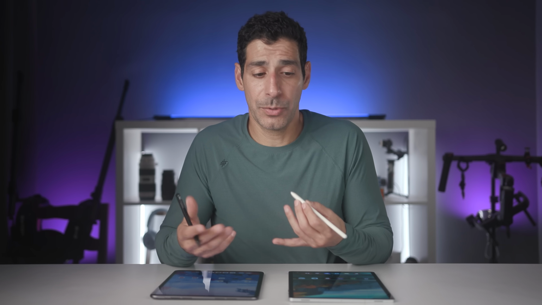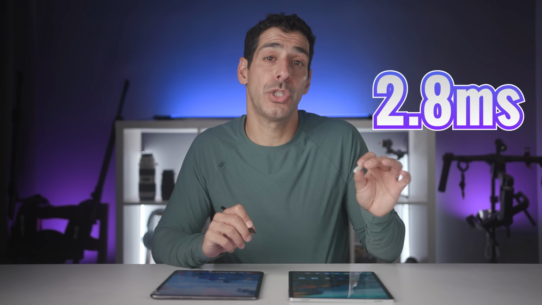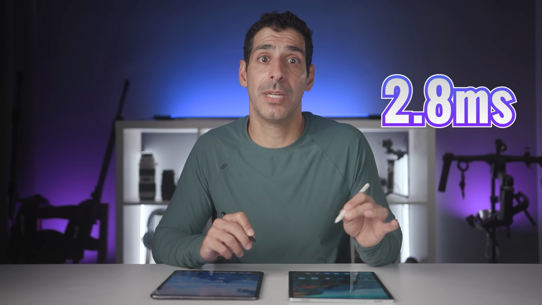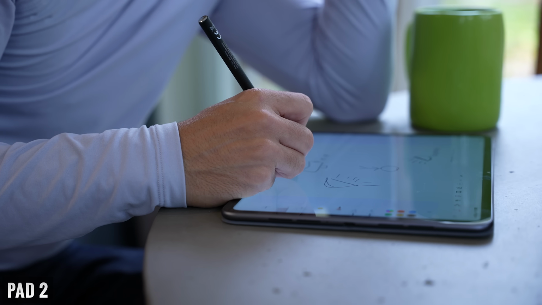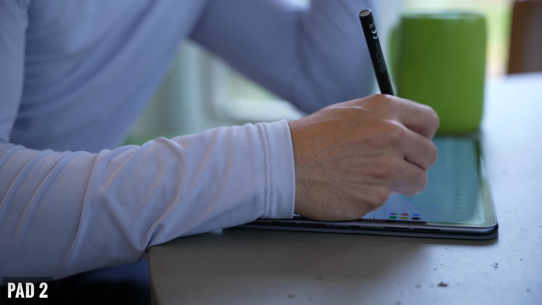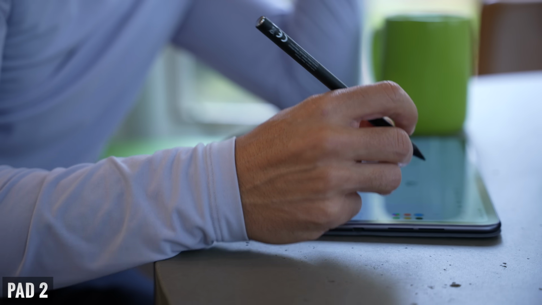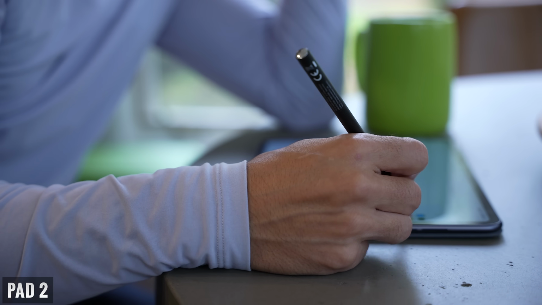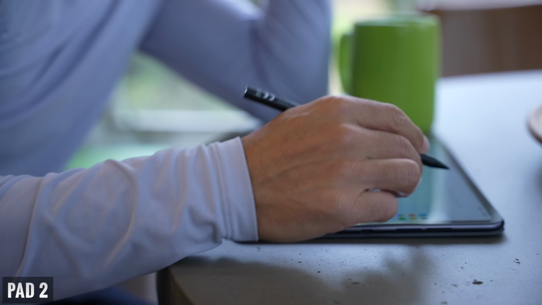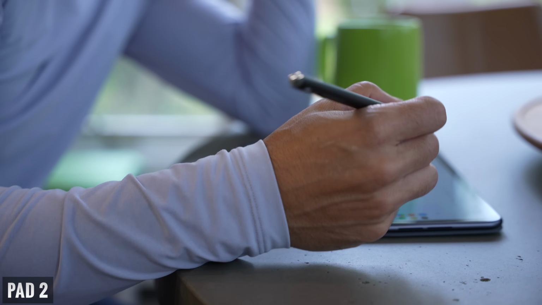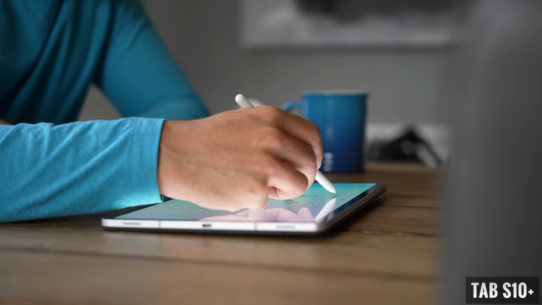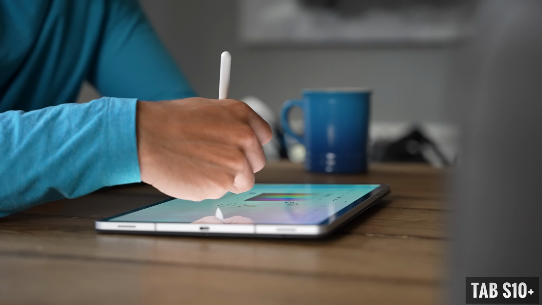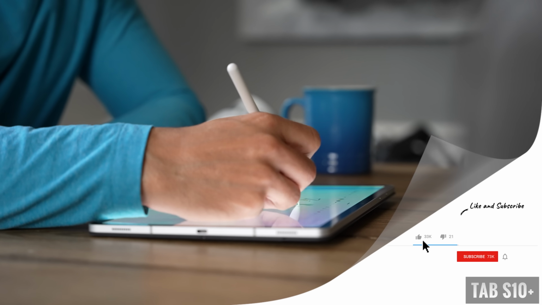Now, with both stylus options, the latency is extremely low. It's 2.8 milliseconds on the Tab S10 Plus and 2 milliseconds on the Pad 2. But the actual writing or drawing experience is very different. The Stylo 2 has a more firm tip, so it's a little bit harsher when it hits the glass, and it feels like you're writing or drawing on a single sheet of paper that's placed on a hard surface. Now, the S Pen has a softer tip, so when it hits the glass, it gives a little, and it feels more like you're writing on a full pad of paper where the pages compress as you press them.